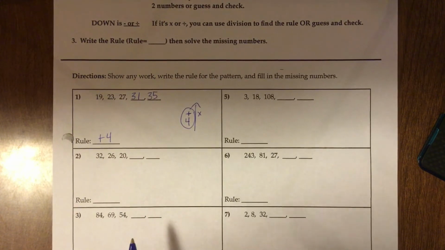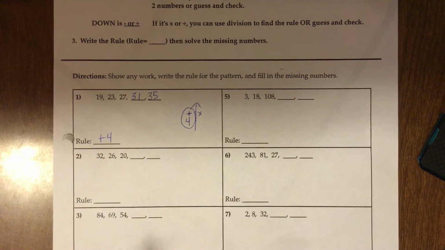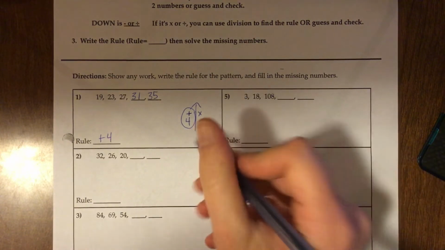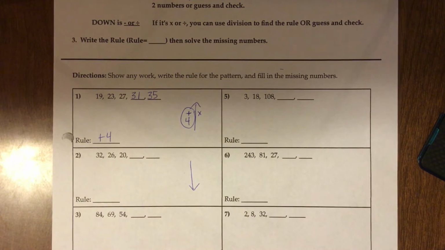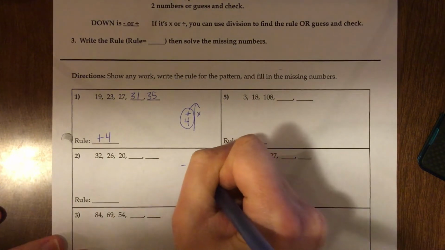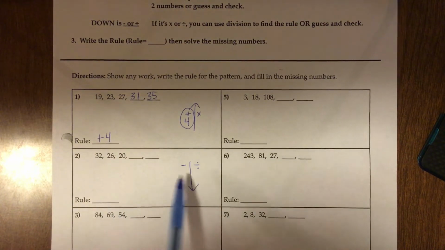So number 2, first thing I ask myself, are the numbers going up or down? So 32 to 26 to 20, they're going down. You know what that means. It's going down. I'm yelling timber. You better move. You better dance. Draw an arrow going down while you're dancing. Then if it's going down, my choices are going to be subtraction or division, because those are the operations that would make my numbers go down. So I need to check and see which one it is.